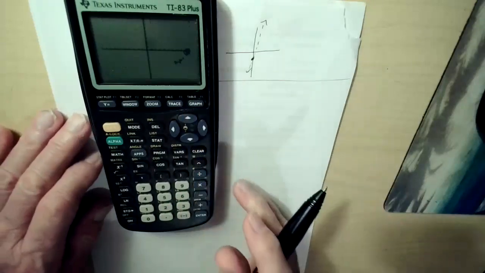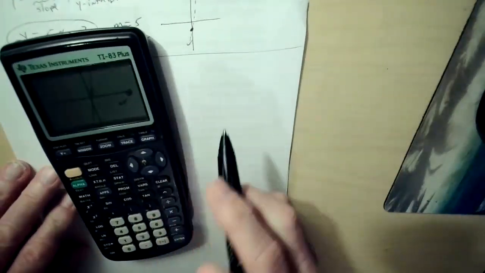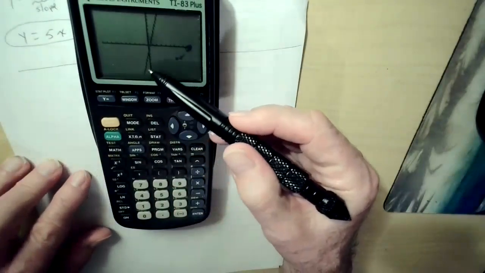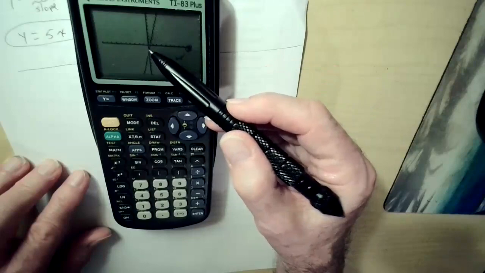Now we go to graph, here in the right-hand corner. And you can see that even as bad as my drawing is, we're correct. Very steep, crossing the y-axis at -2. Right? Right.